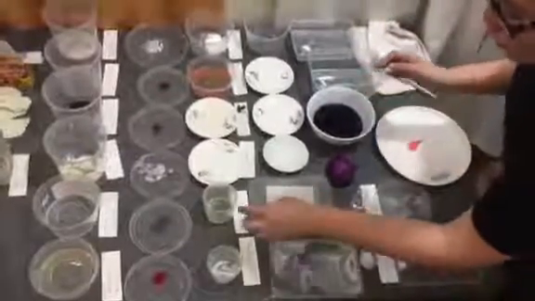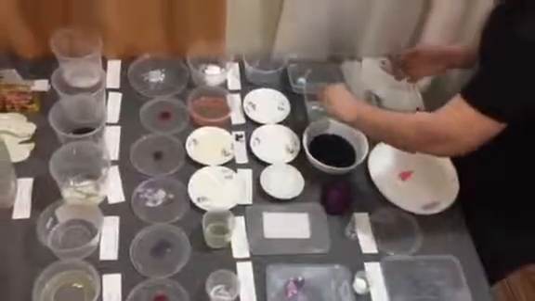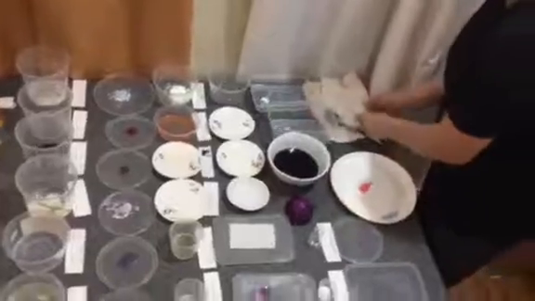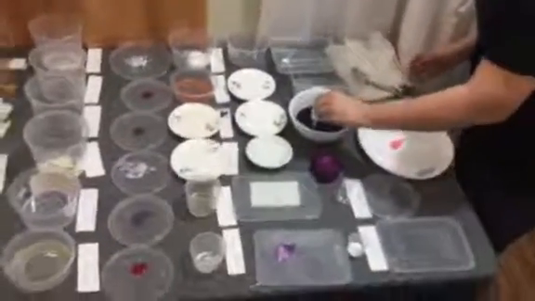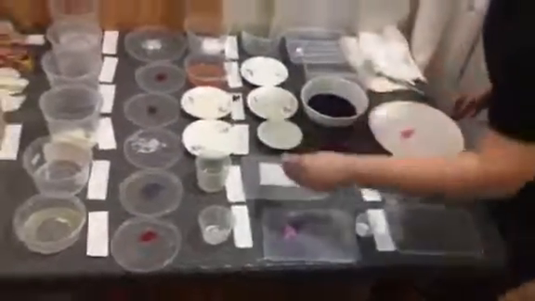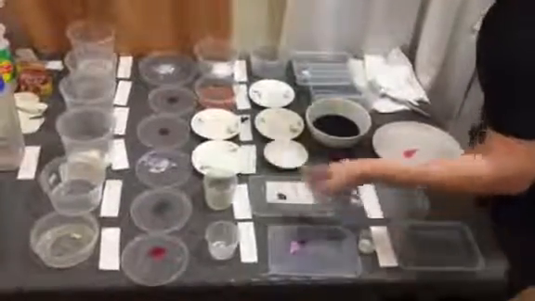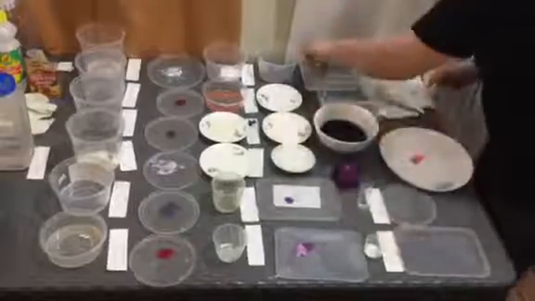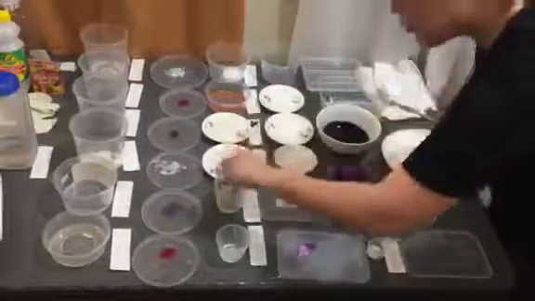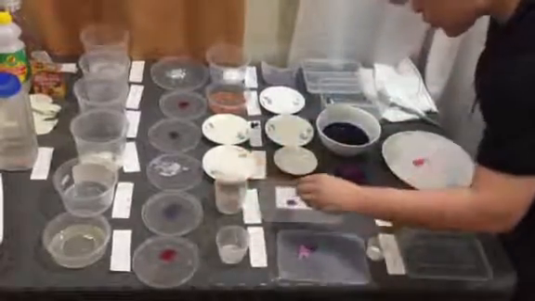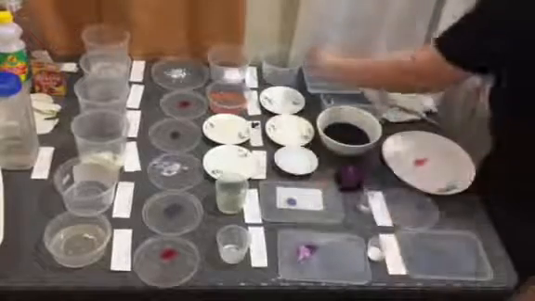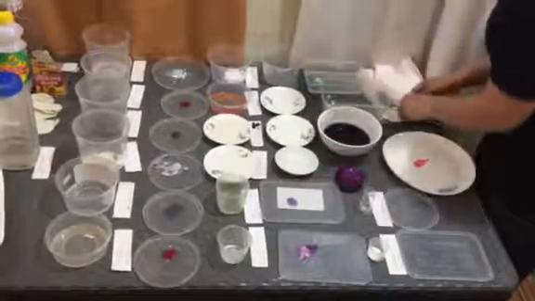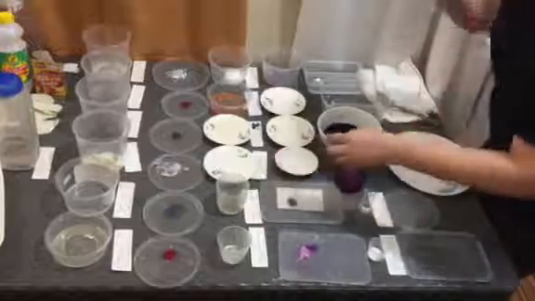Next, brown sugar in water. Next, salt in water.